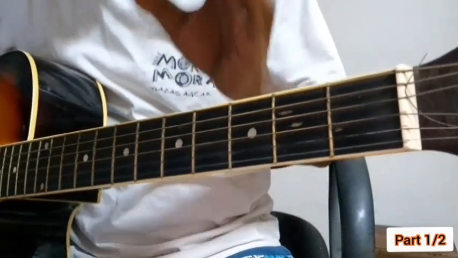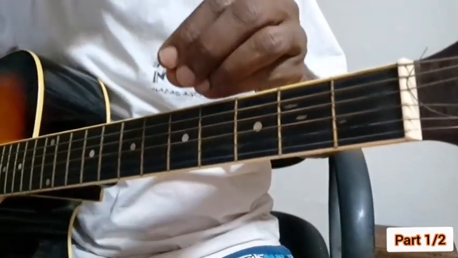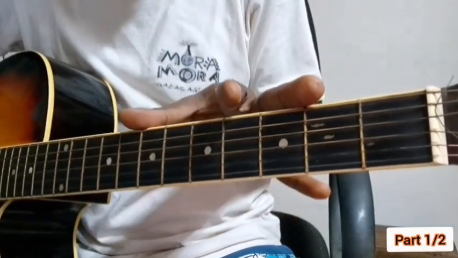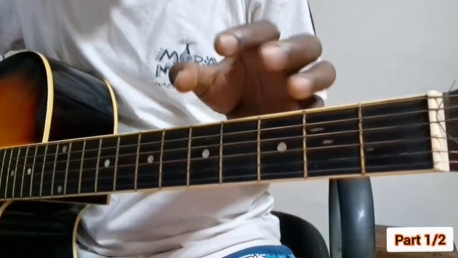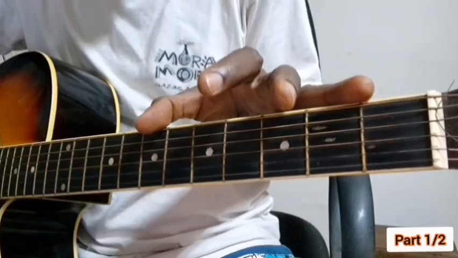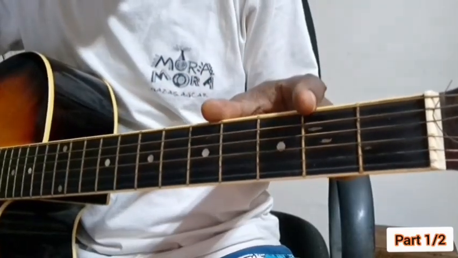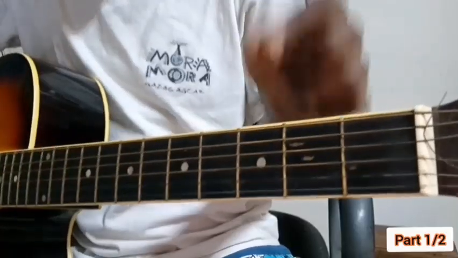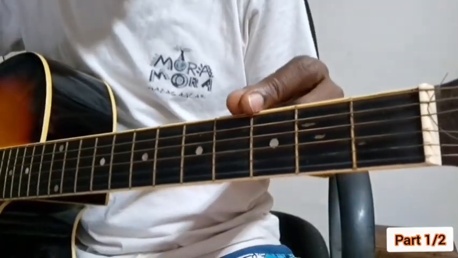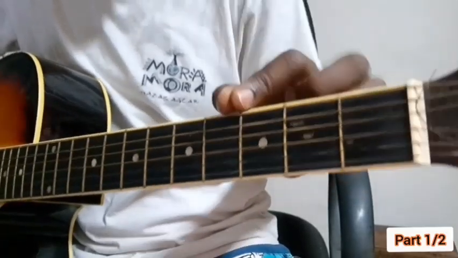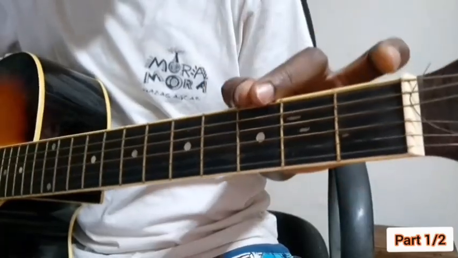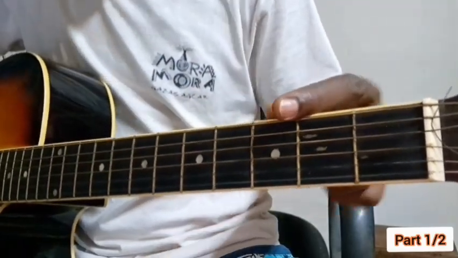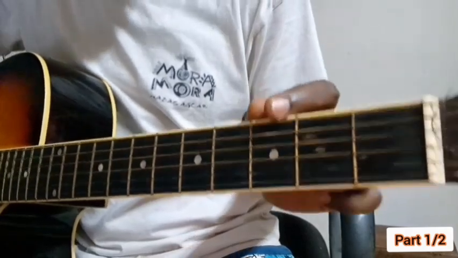A chord is simply 3 or more notes played together. You can see that a chord is not limited to 3 notes. Whereas the triad is limited to 3 notes, the chord is not limited to 3 notes. So a chord is simply 3 or more notes played together.